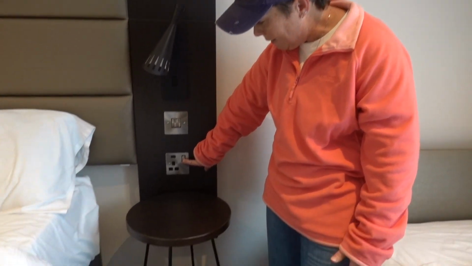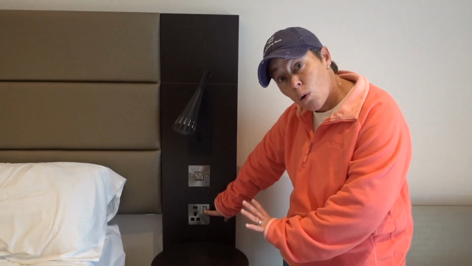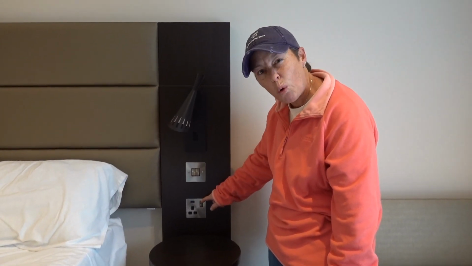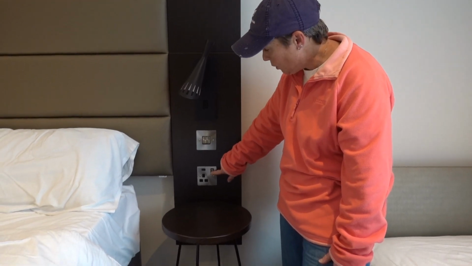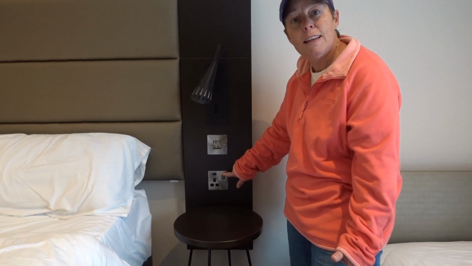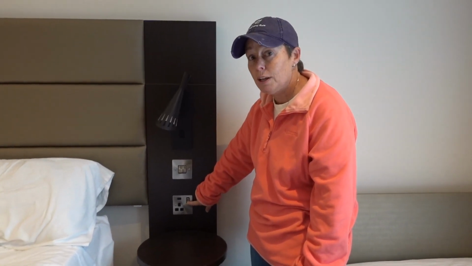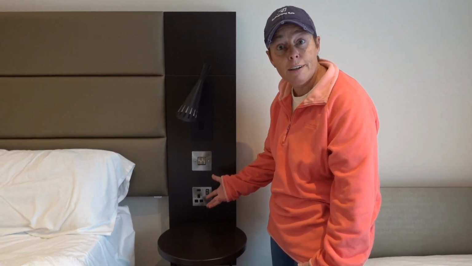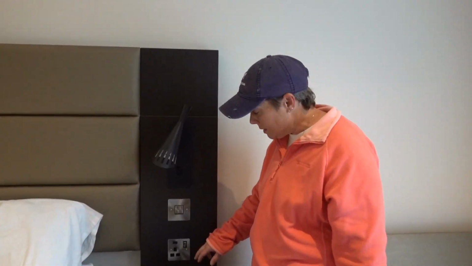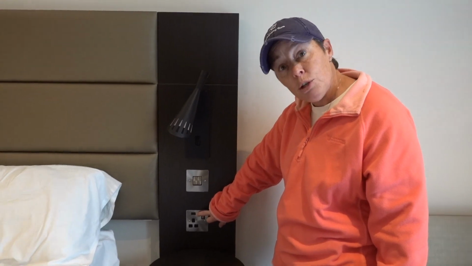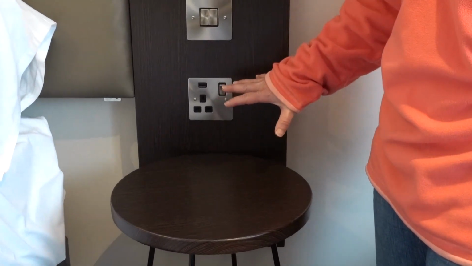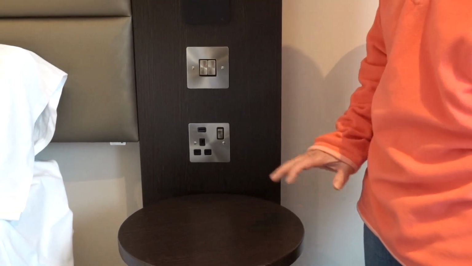But if you flip it down, and a lot of times on some of the older switches, when you flip it down, it'll say on and it'll be orange. But this is a newer one, so it doesn't say that. Most of the time when you push it down, that's on. You have to make sure you turn that on or else nothing will charge or work. We have found in a lot of the newer ones, they are now putting actual USB ports in different places, especially by the beds. So that's a good thing to know.